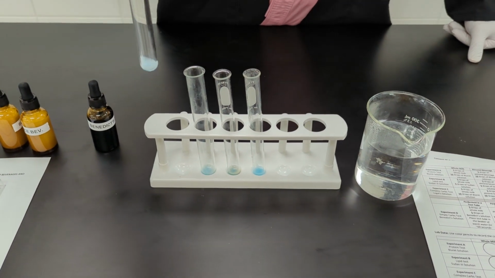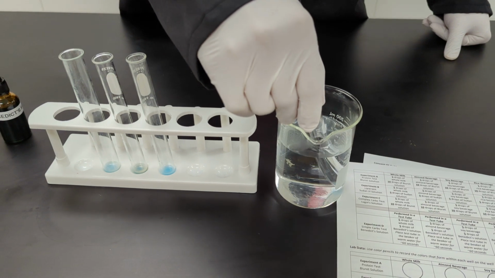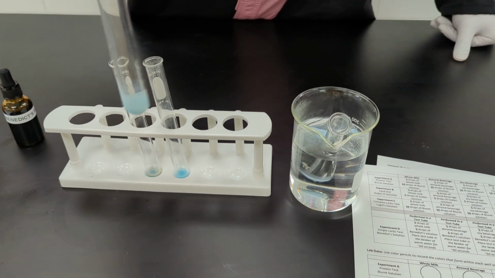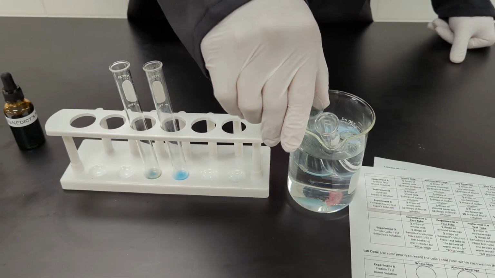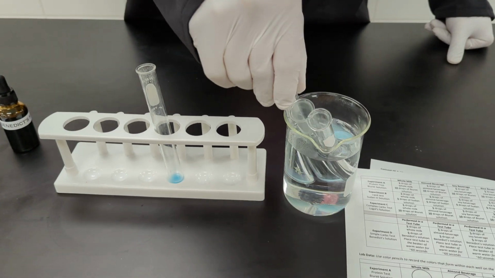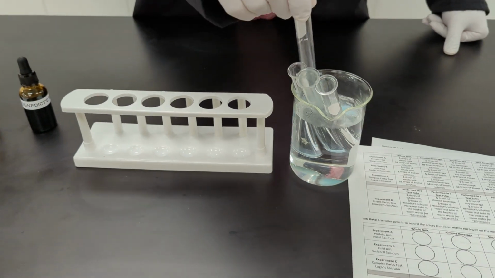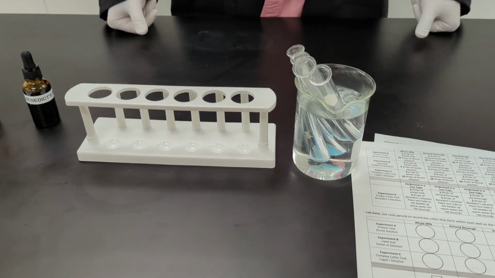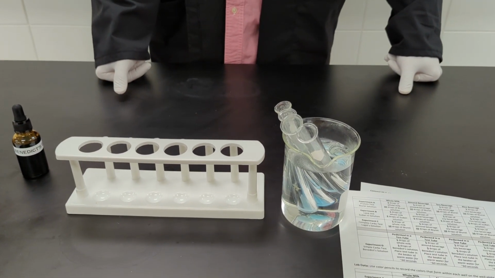Then you will take your solutions, give them a little swirl, and place them in your warm bath. Make sure you keep track of which one is which when you place them into your bath. I'm placing them in the same order. And you want to wait approximately 60 seconds for it to sit in the warm bath.